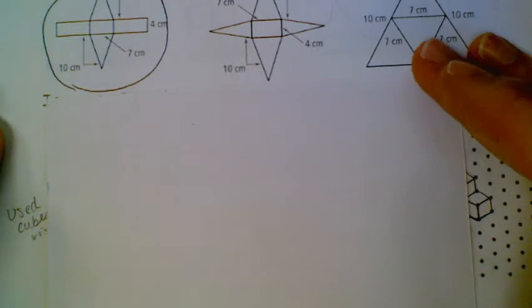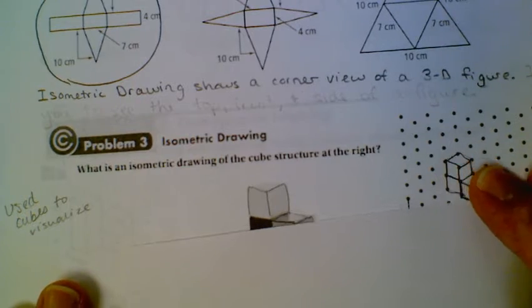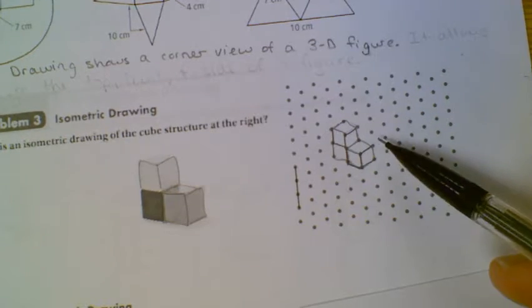Next is drawing, where you're going to do an isometric drawing. An isometric drawing shows the corner view of a three-dimensional figure. So if you need to, pause the video and write down that definition. But you will be given dot paper, and you're going to have to draw in the picture.